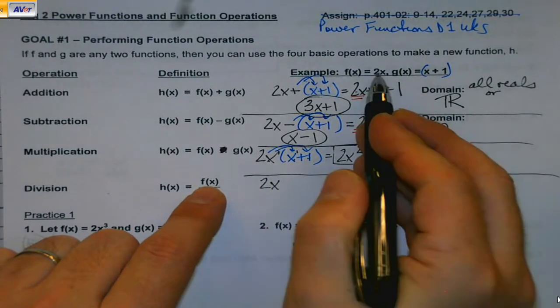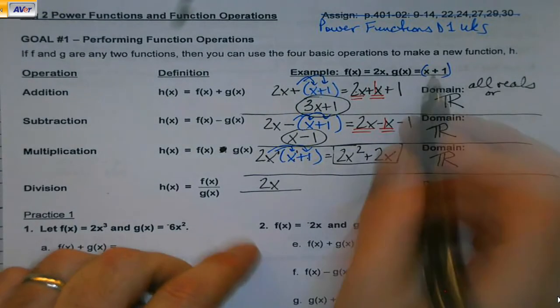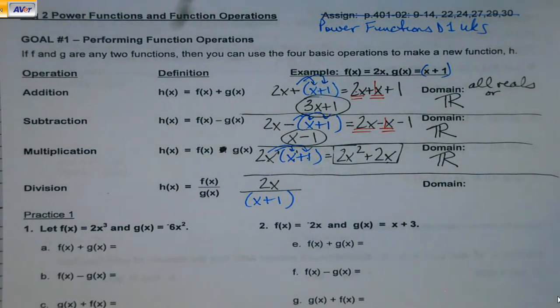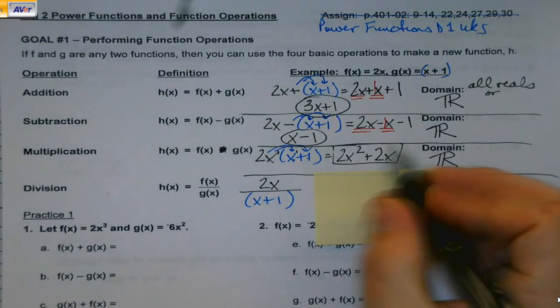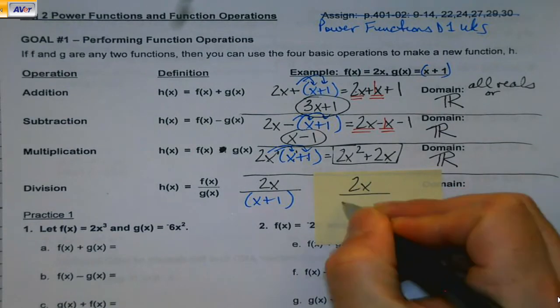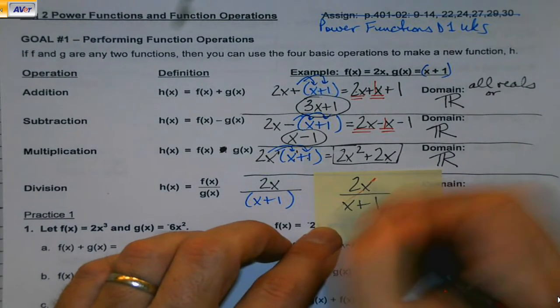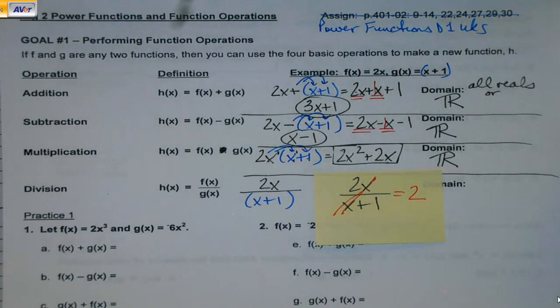F of x, 2x, over x plus 1. Keep the parentheses on, and here's the biggie. Here comes the post-it note. So here's the side thing that you don't have to write down, but you can kind of see. Here's why I use the parentheses especially here. There will be people, every time, even though I'm talking about this right now, that want to do this and say that's the answer.